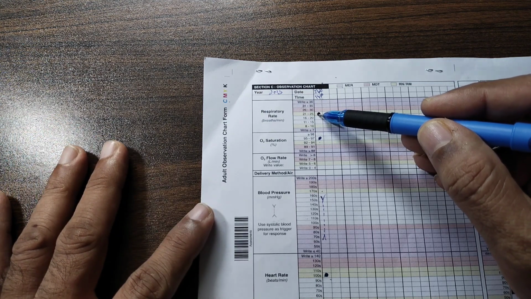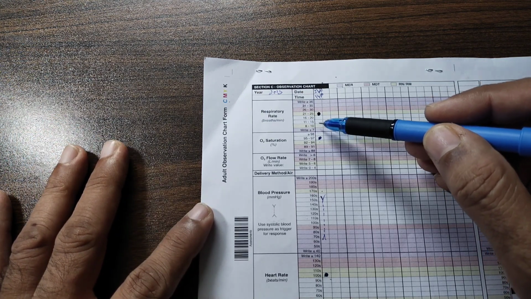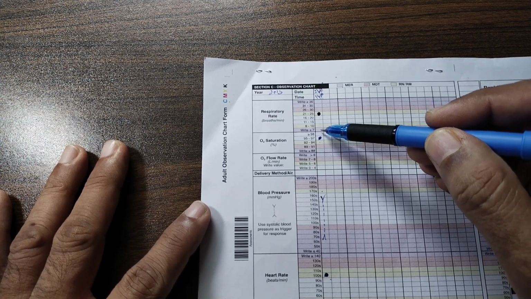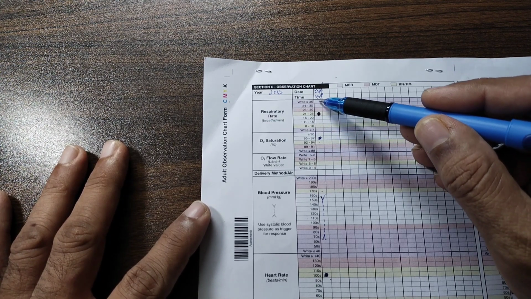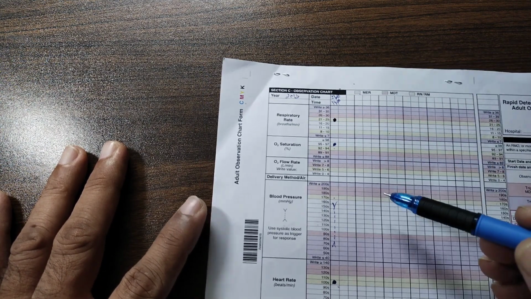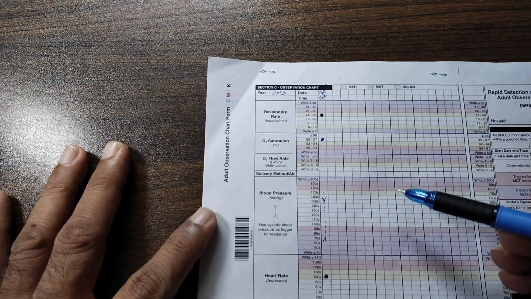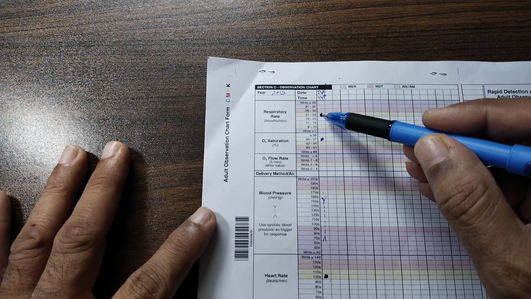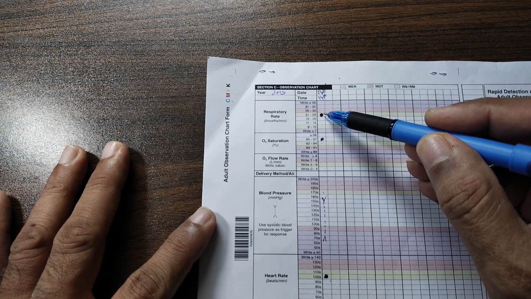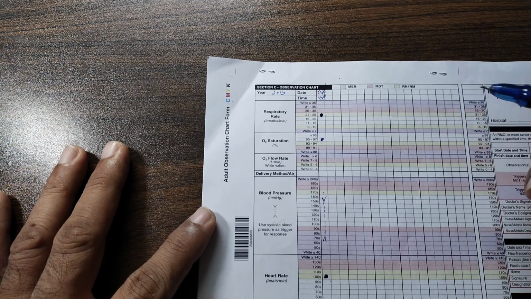The red zone is on both sides, for example 21 to 25 and 8 to 10 is a red zone, and further down there is a purple zone, and then it goes to the pink zone. Sorry, the red zone and the purple zone are over here. So you chart, for example, the patient has a respiratory rate of 26, so you are going to put a dot over here.